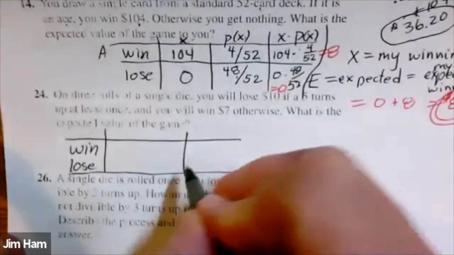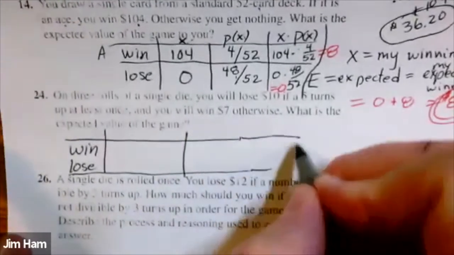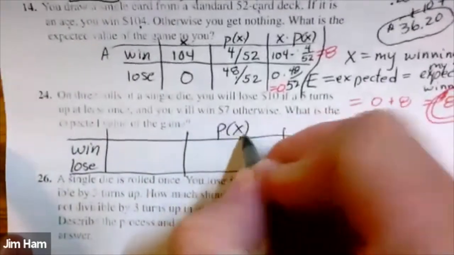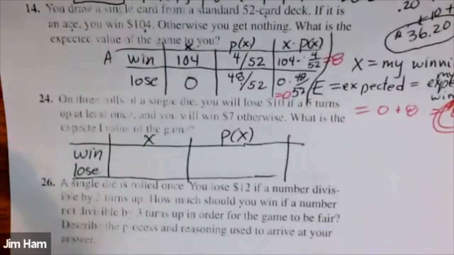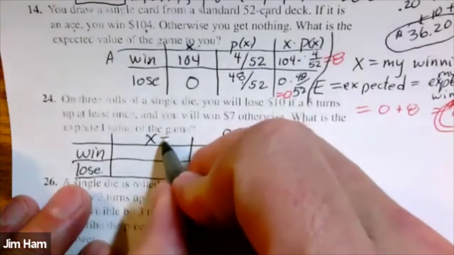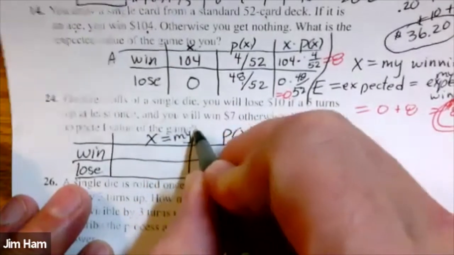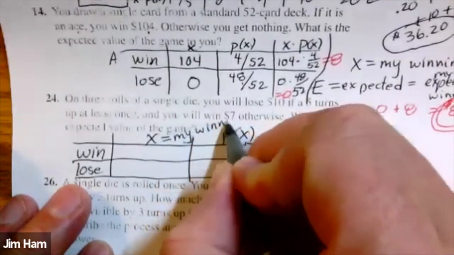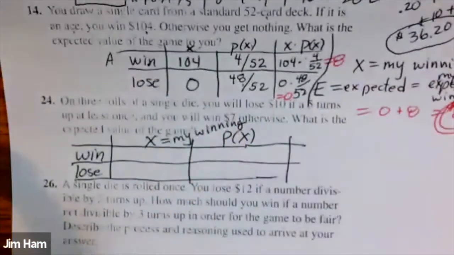So what's tricky about these problems is calculating the probability sometimes. Not too bad when you're just drawing aces out of a deck. Okay, so let's let X be, once again, my winnings. And then when I calculate the expected value, again, it's going to be my expected winnings. And that's what they're calling the value of the game.